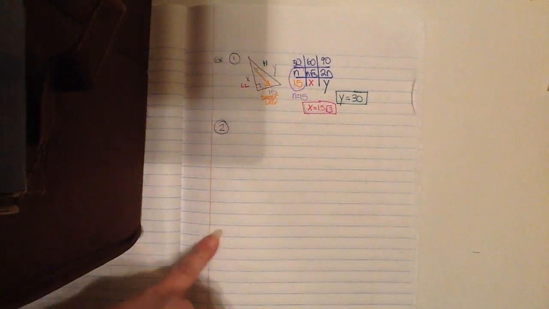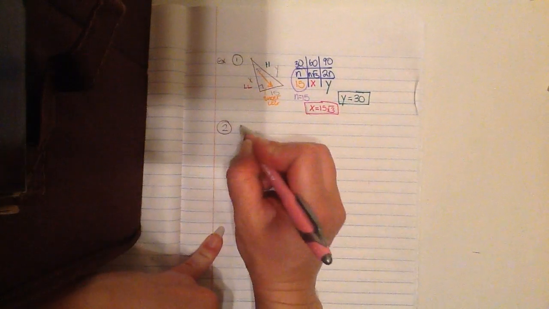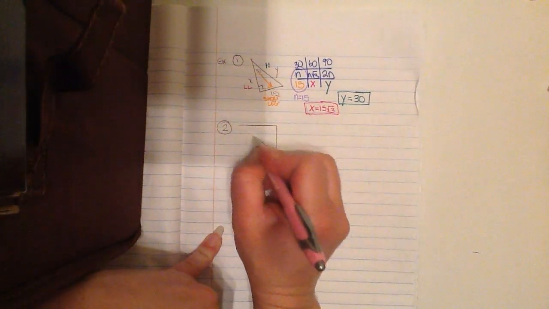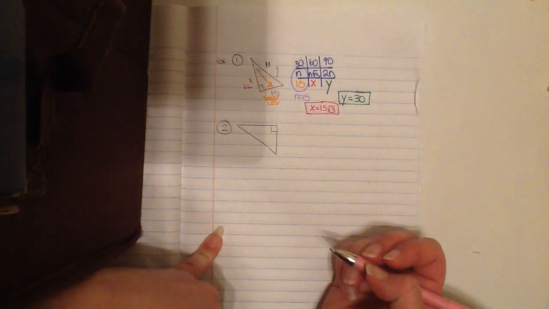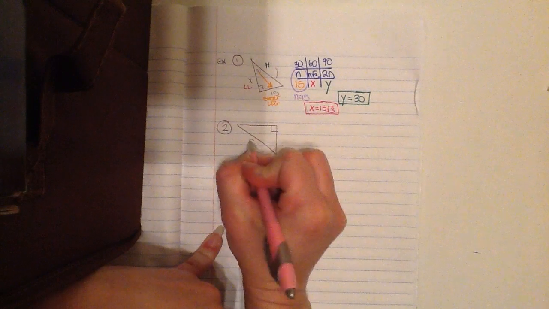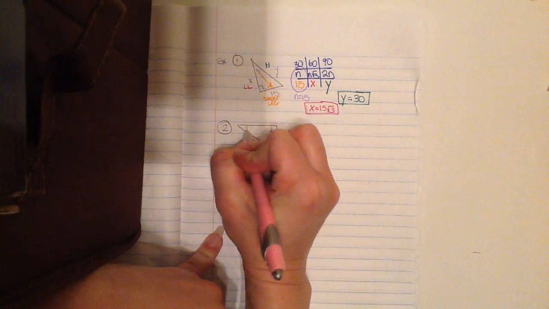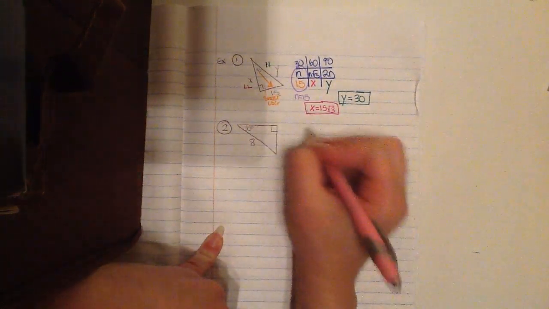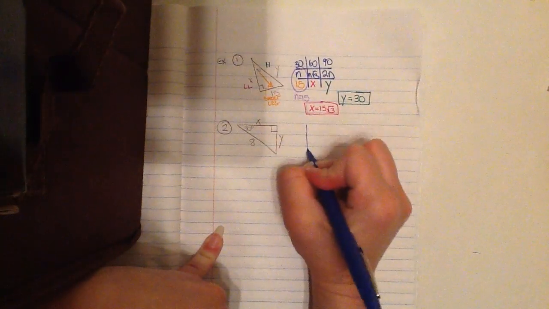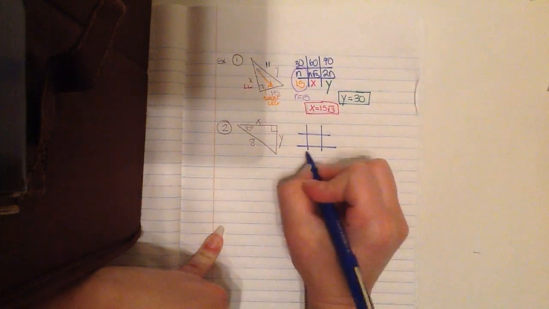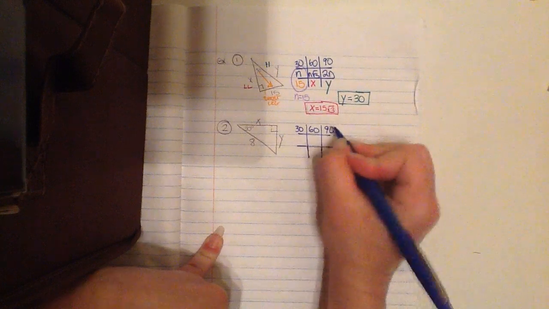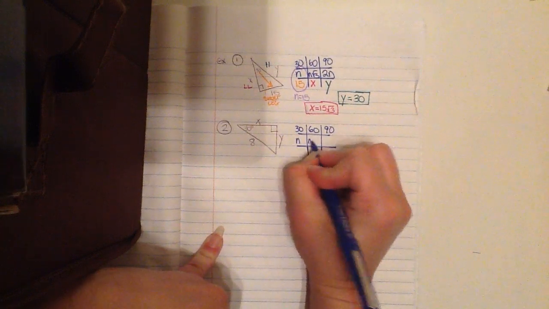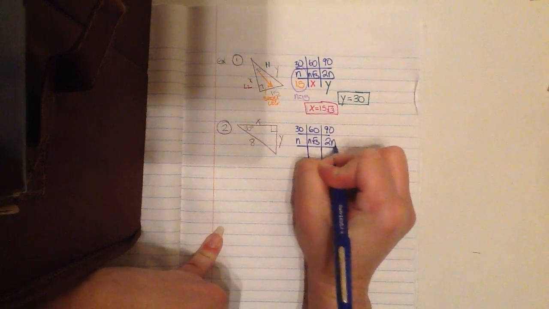If I have a right triangle, we're going to have 8 as our hypotenuse. We'll put our 30 degrees right there, and we have sides of x and y. So again, my starting point, a 30, 60, 90, is in the ratio of n, n root 3, to 2n.